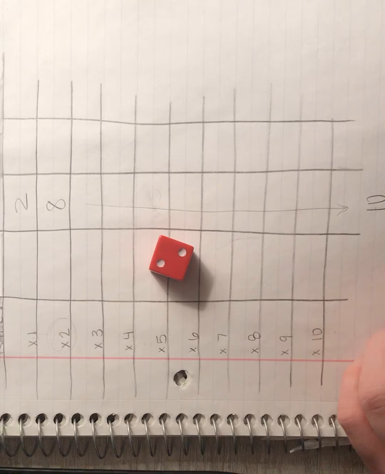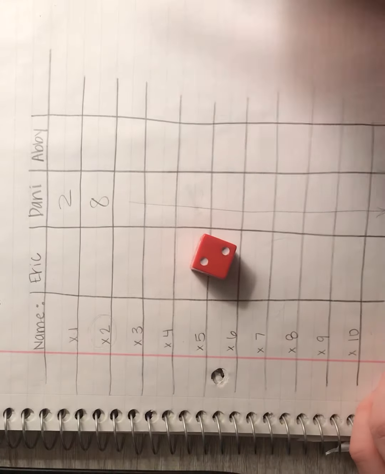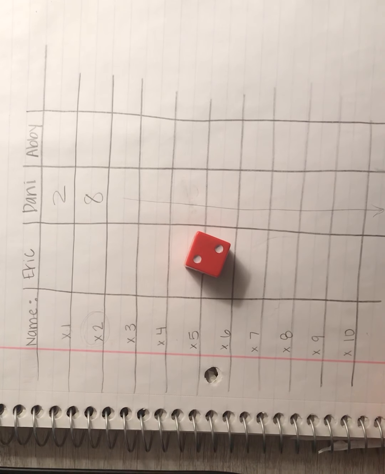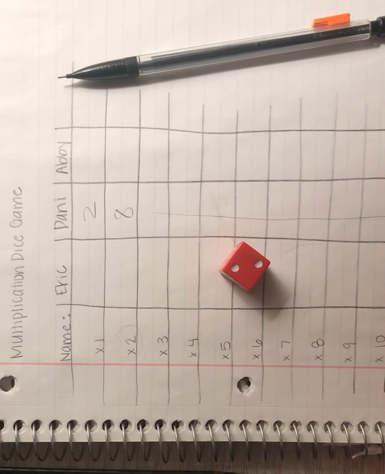This can be played with 2 players, or you can essentially play with however many players you want. So it can go on with 3 players, 5 players, or whatever works. And yeah, that is the multiplication dice game.